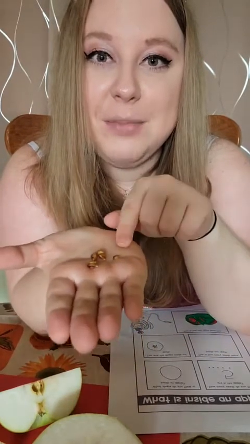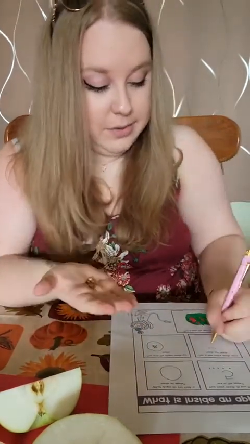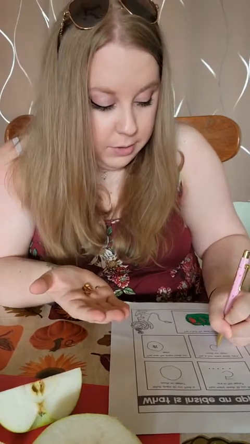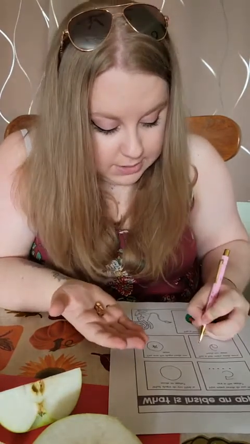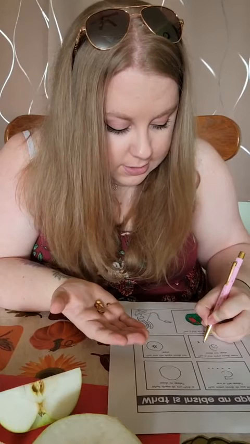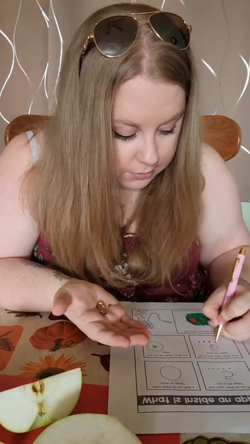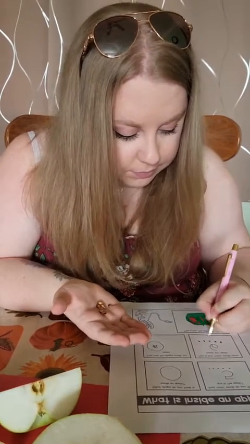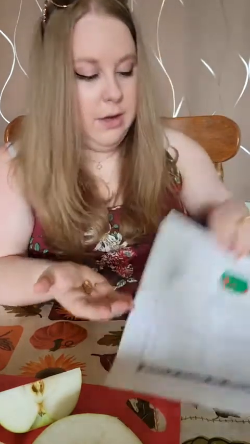6 seeds are inside of mine. So I'm gonna write the number 6. But you can also write in maybe some seeds. So I'm going to put 6 seeds in my little box here. So there's my 6 with my 6 seeds.